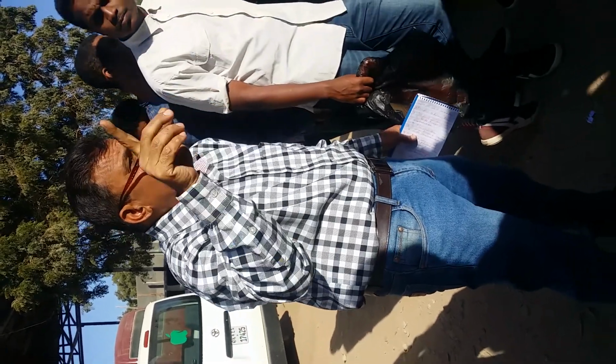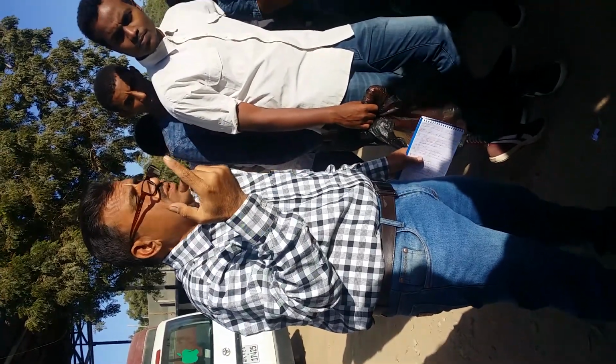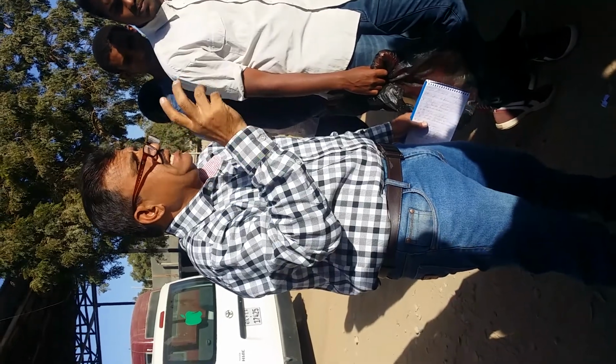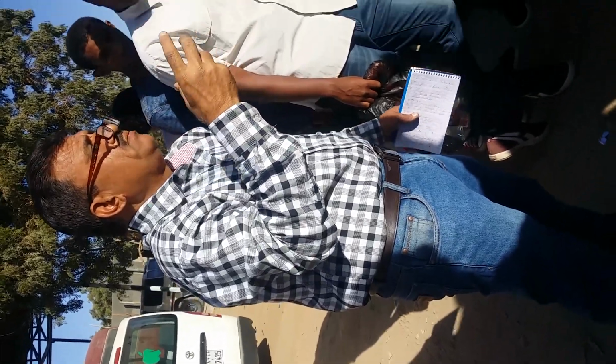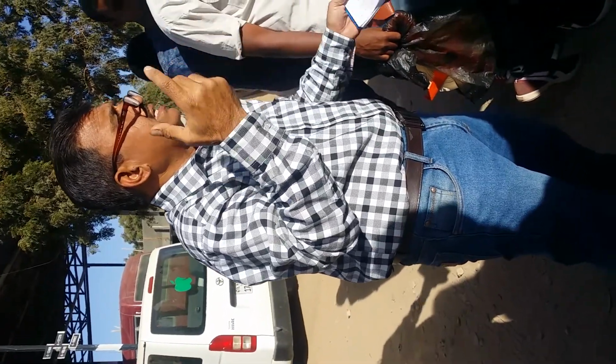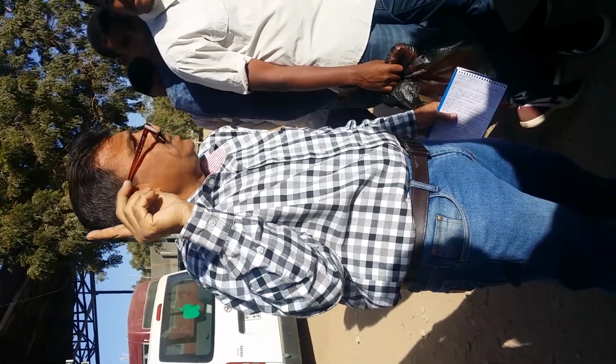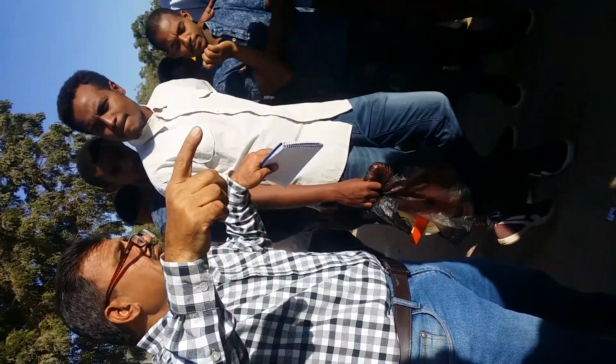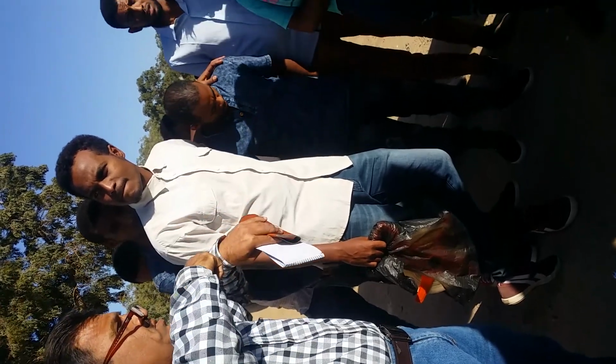Then we will have to observe the various RTW structures, river training works, and take pictures, and we will see how they have failed. There are some failures at the site. We will observe, and you will have to measure the length of the failure. One student can measure that length.